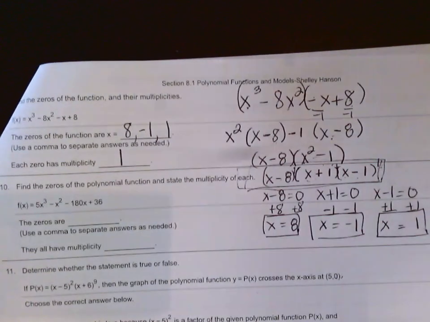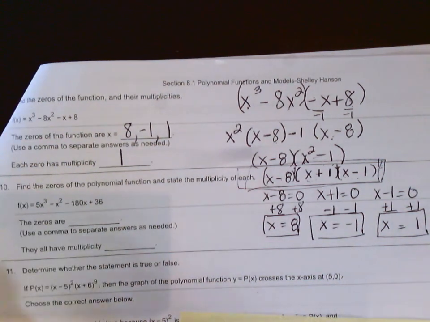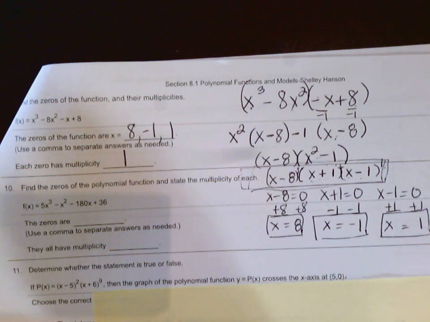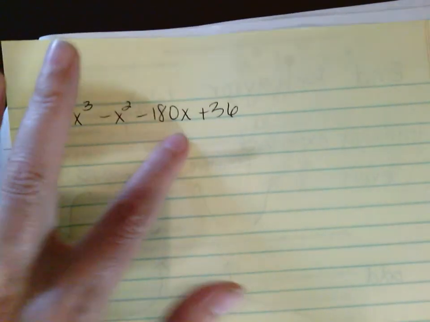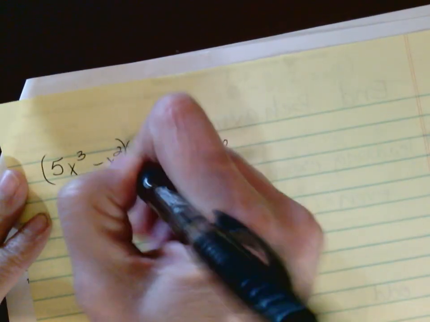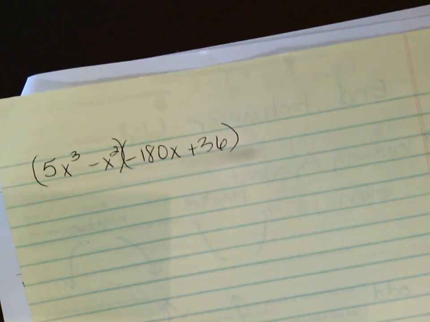Now, number 10, I'm going to work on a sheet of paper. It's the same kind of problem. So let's see, I've got 5x to the third minus x squared minus 180x plus 36. So I'm doing the same thing I did on the last problem. So since it's 4 terms, again, I'm going to put them in groups of 2 and factor them by grouping.